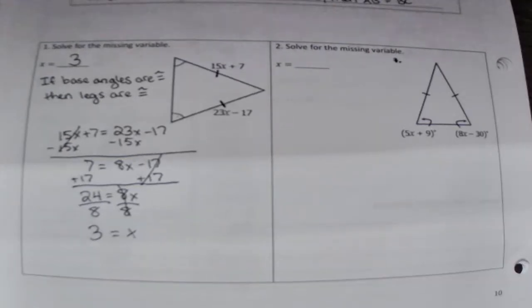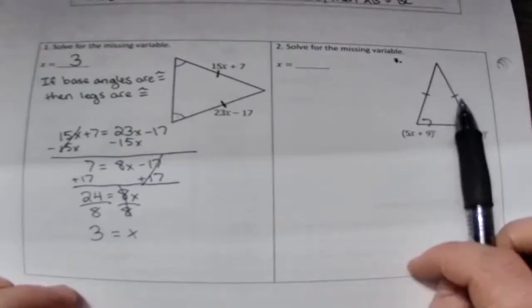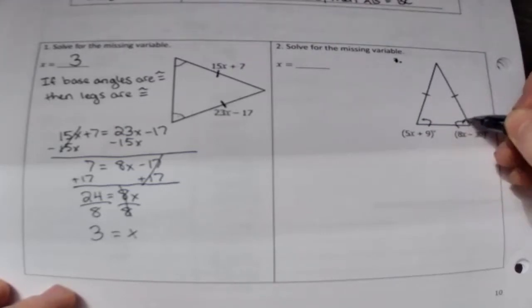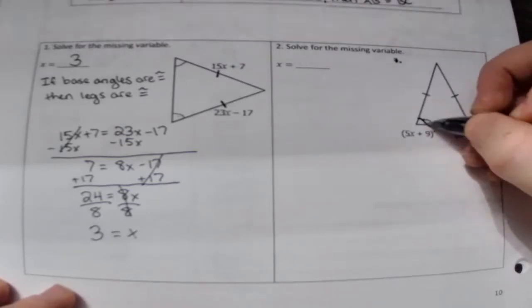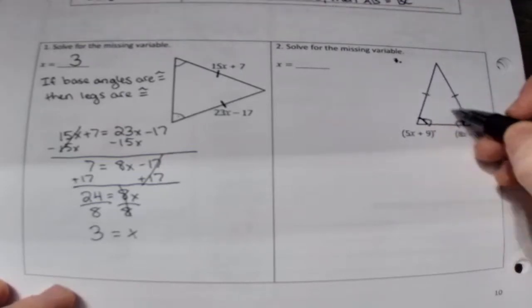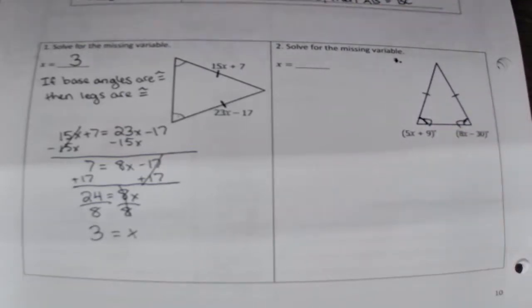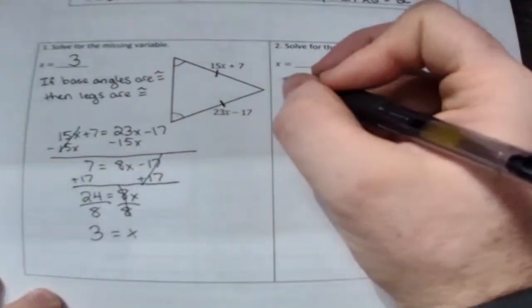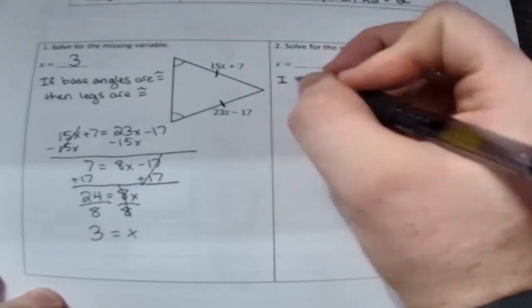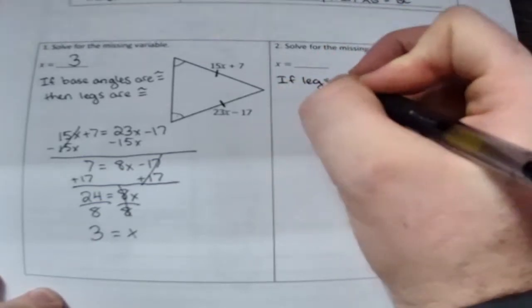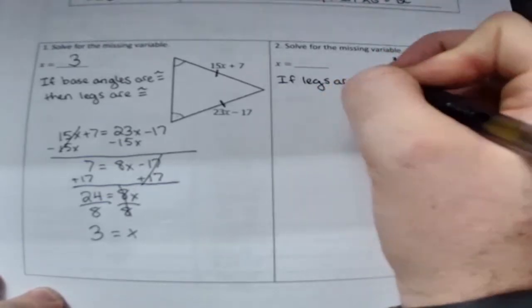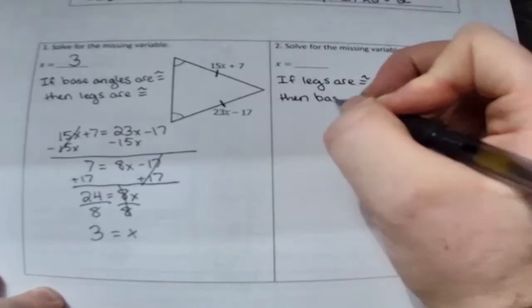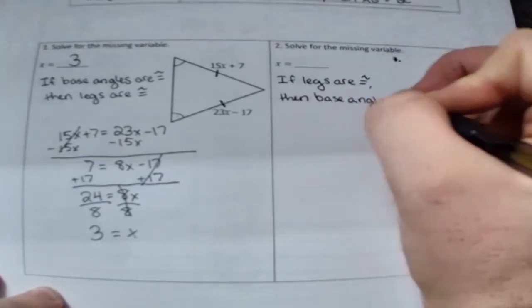All right, so now we're looking at number 2. Number 2 shows that you have two sides that are congruent. So if you have two sides that are congruent, you also have two angles that are congruent. And again, you can just find out which one by going across from the congruent sides that you have. So since they are congruent, what I'm going to write up here so we know what to do is if legs are congruent, then base angles are congruent.